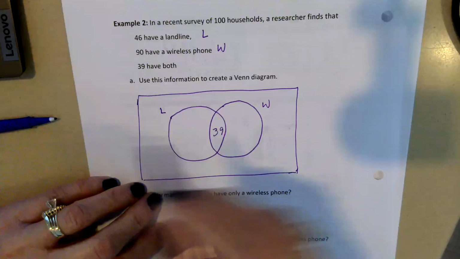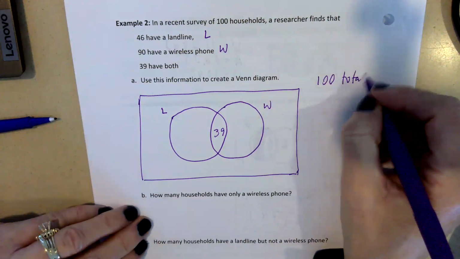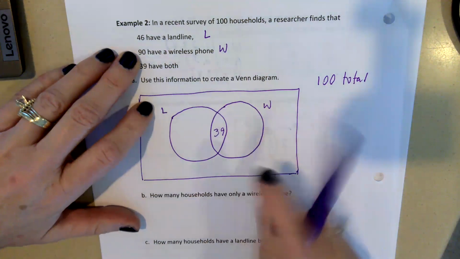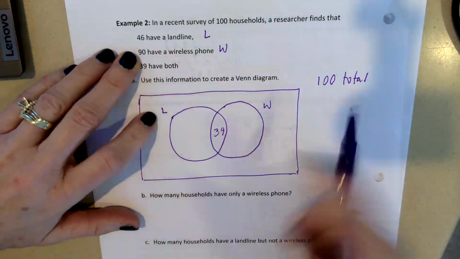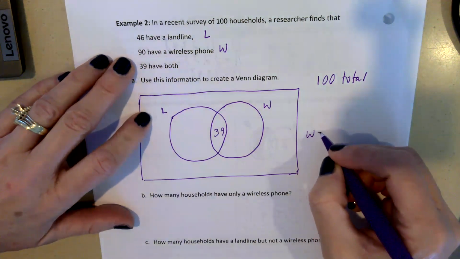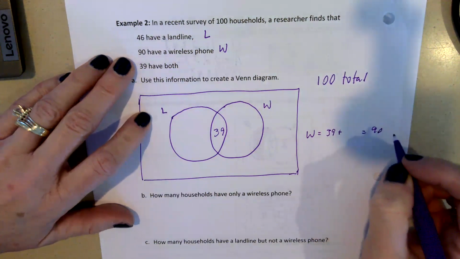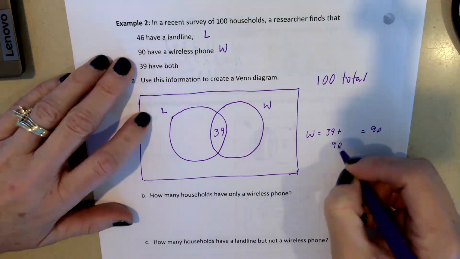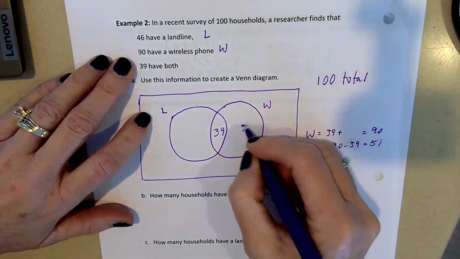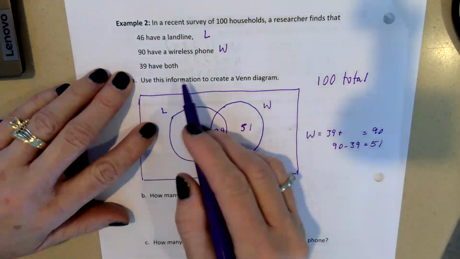Now we know there's a total of 100 households. So that's going to guide us here. 90 have a wireless phone. So 39 is included in that 90. So wireless is going to be 39 plus something to give my 90 that have wireless. And so that would be 90 minus 39 is 51. So 51 just have wireless, plus the 39 that have both.